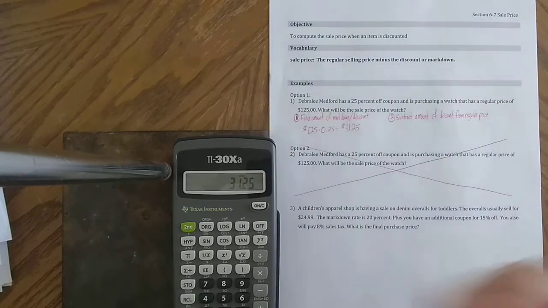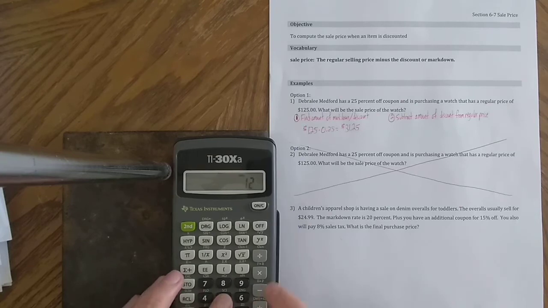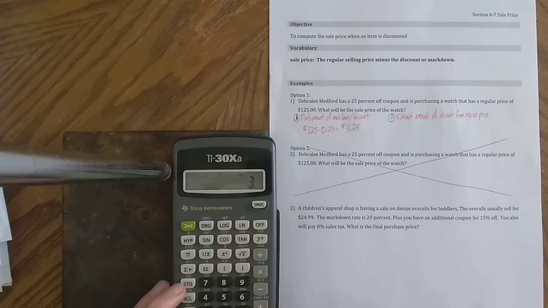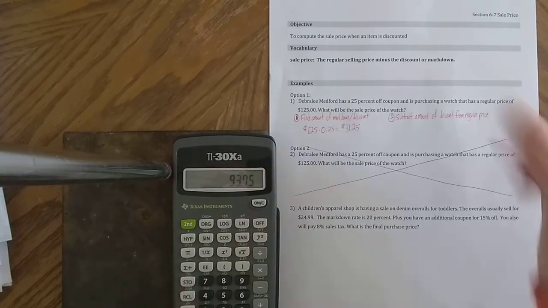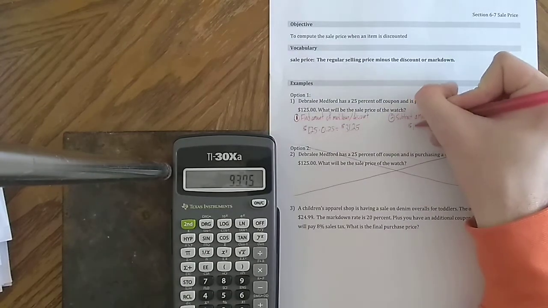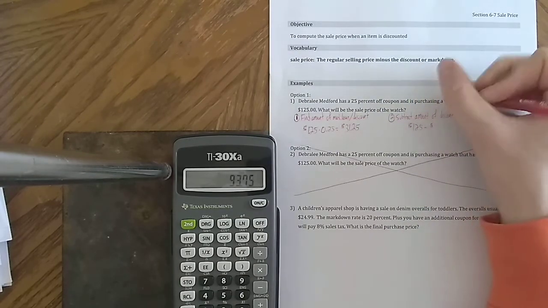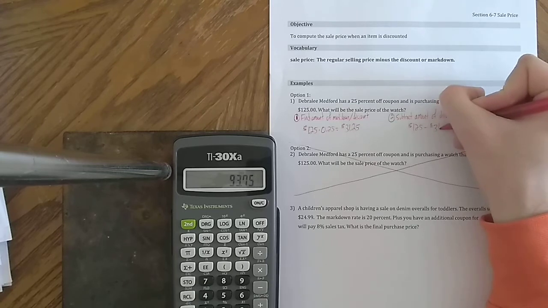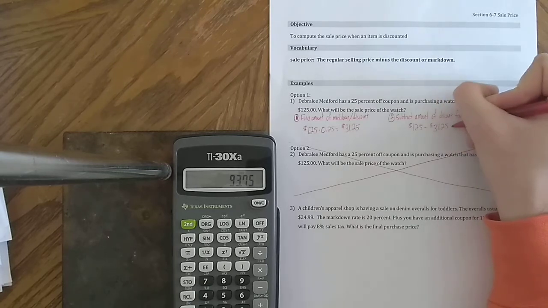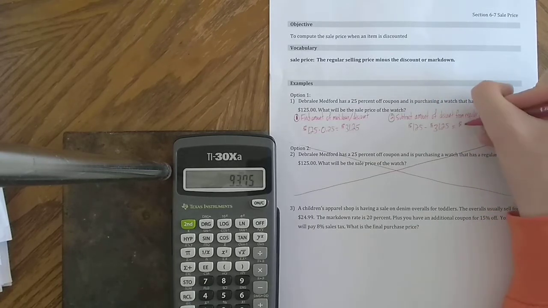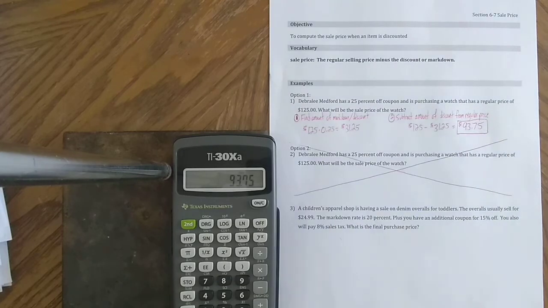So we take 125, the original price, subtract 31.25, and we find out that the sale price, the price that you would actually pay for it, and again, this is before tax, remember, we do still have to include tax if they tell us to, is $93.75. Now this problem doesn't tell us to include tax, but we're going to see some problems down here that do want us to include tax.